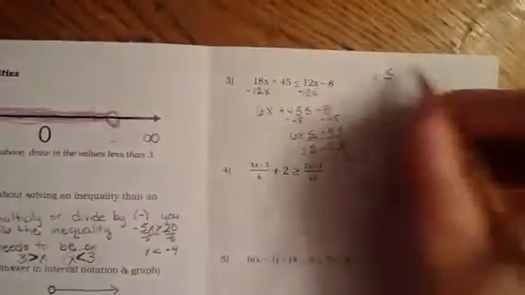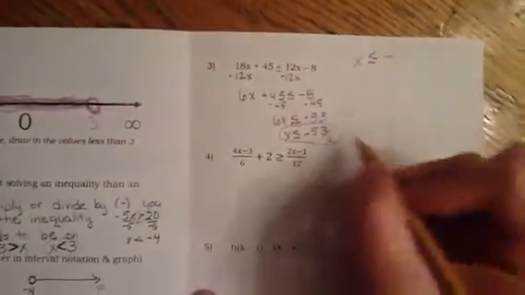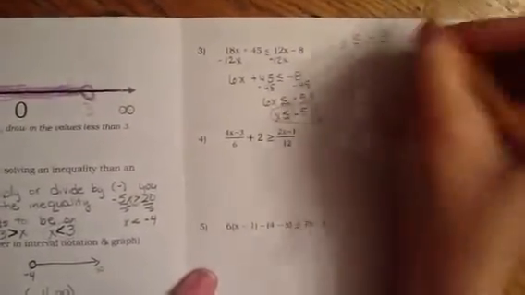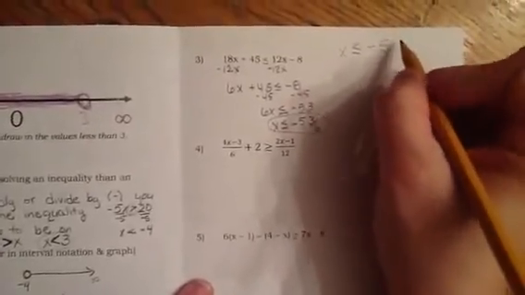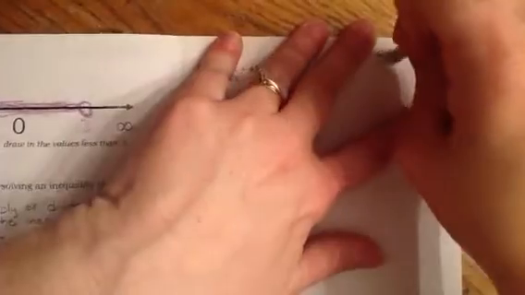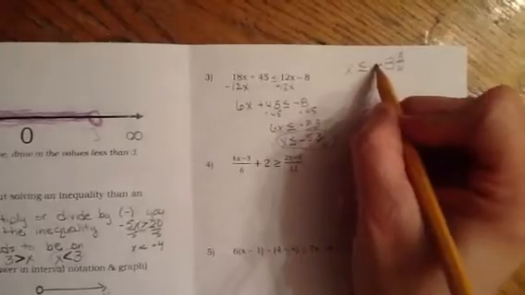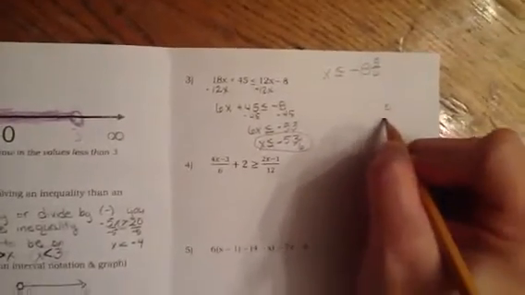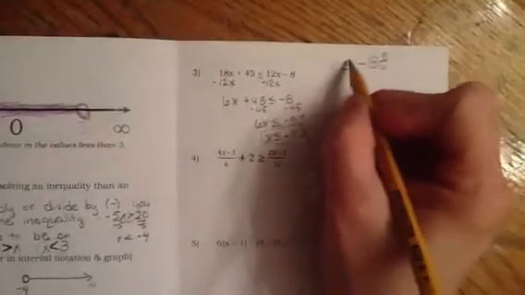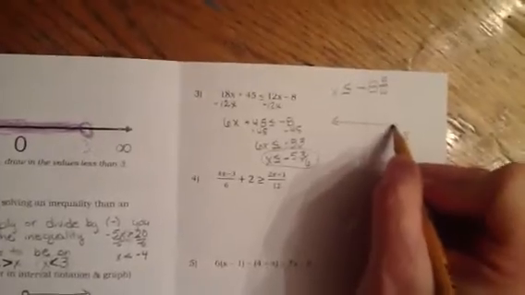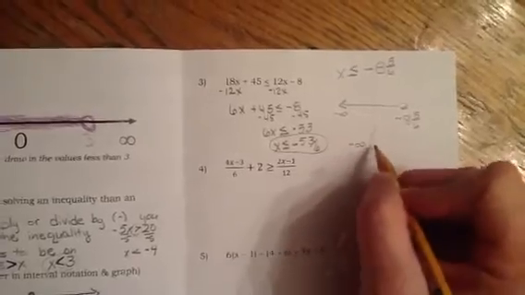So if we divide it, x is less than or equal to -8 and 5/6. That's why you should use a pencil. So -8 and 5/6. So we're going to have a dot at -8 and 5/6. It is less than or equal to, so it's going to go to the left, and it's going to be shaded in.